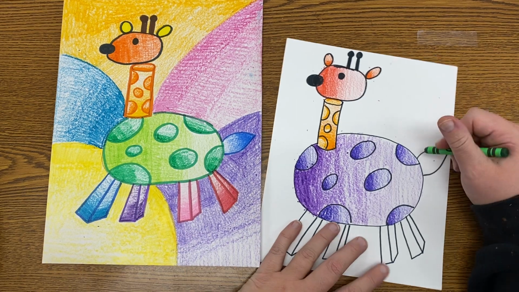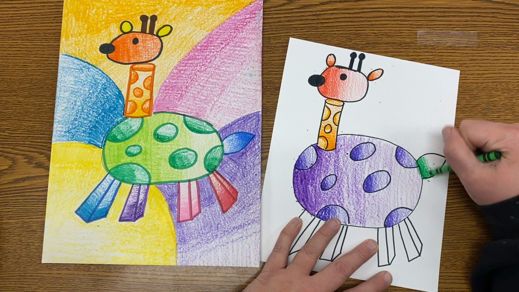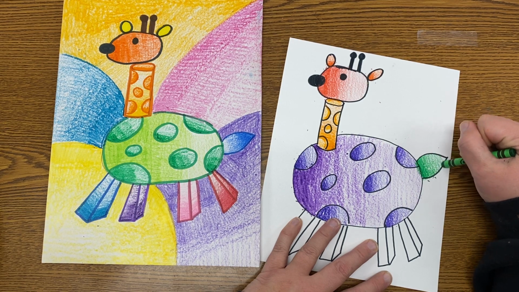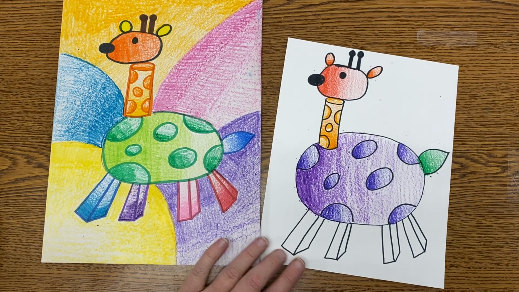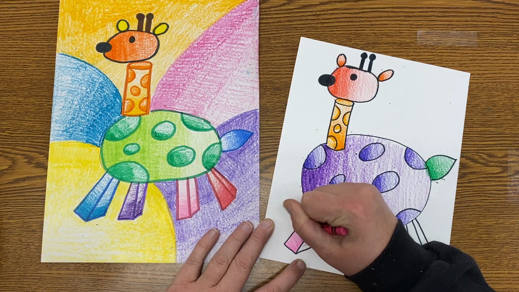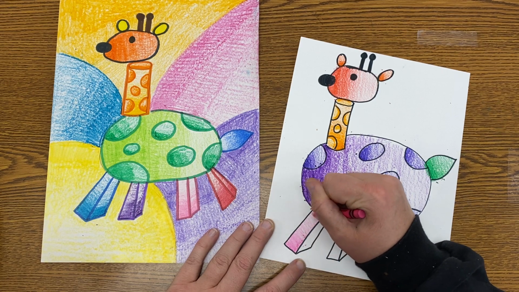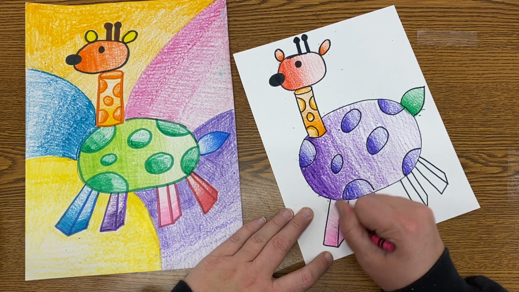I'm gonna come in here and do a little bit of value on the tail. Dark, medium, light. Now it's time to do it on the legs. Dark, medium, light. Do it on both sides.